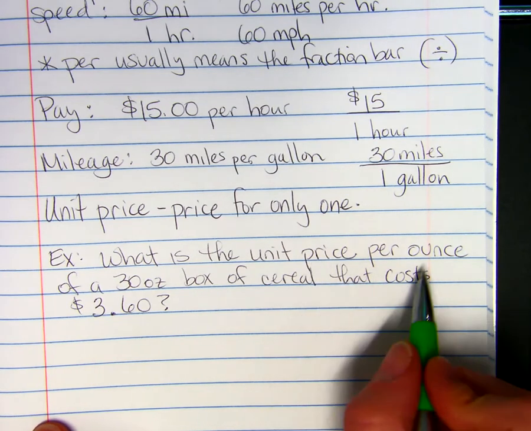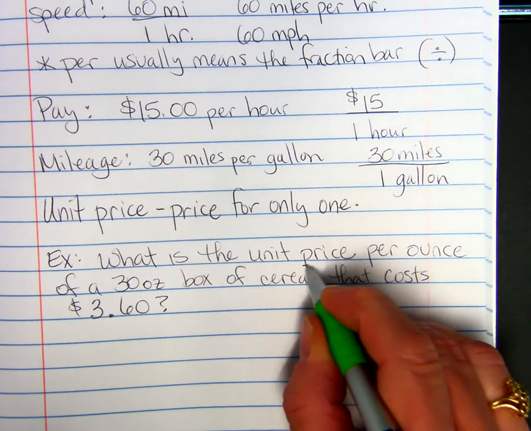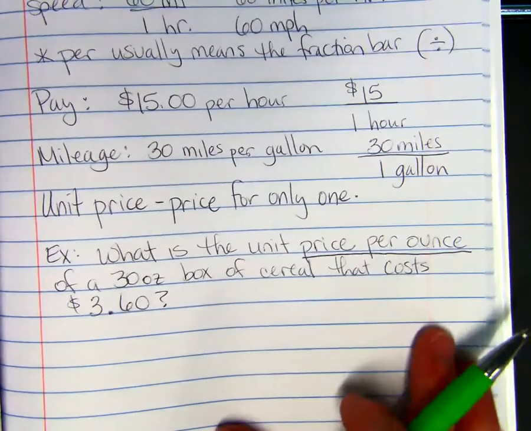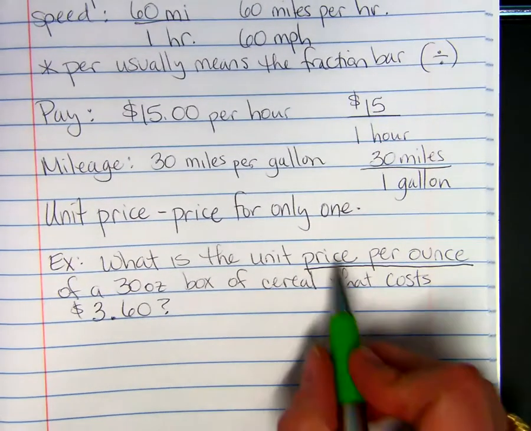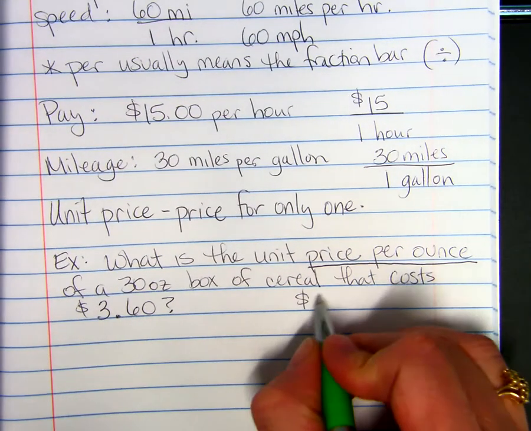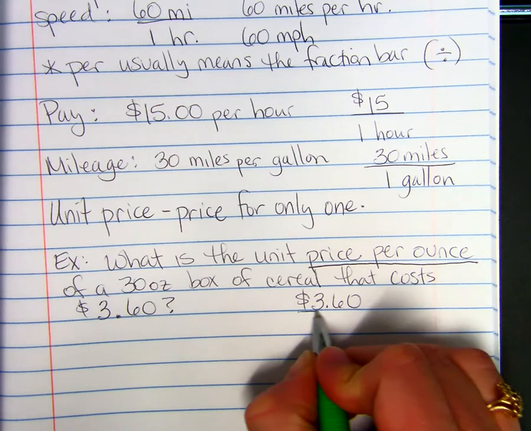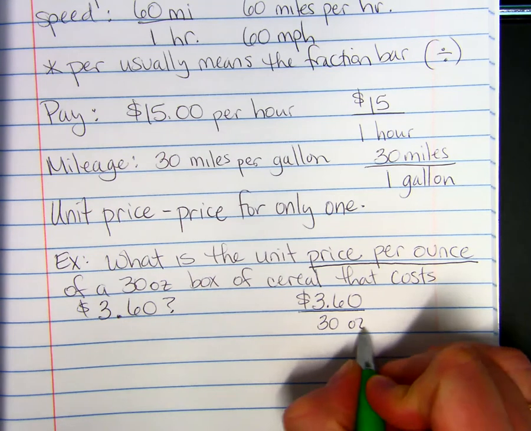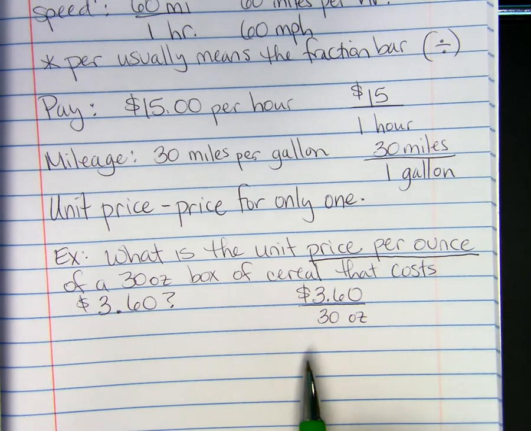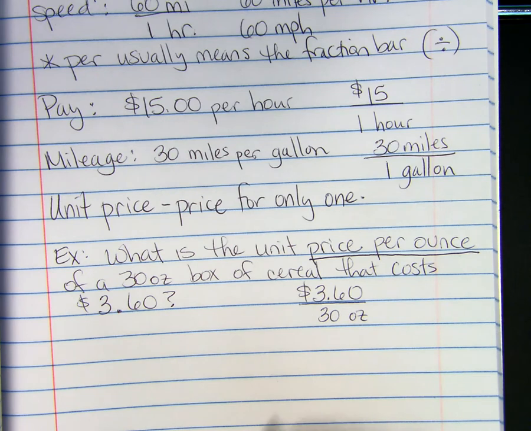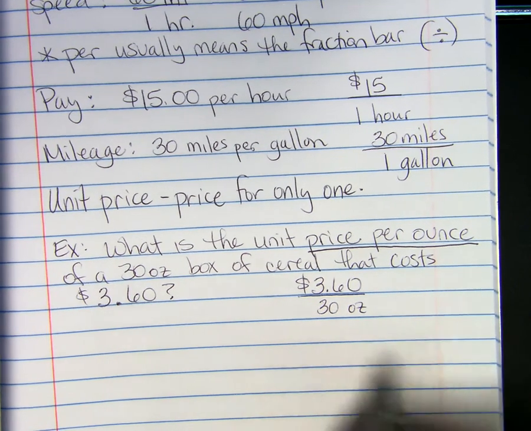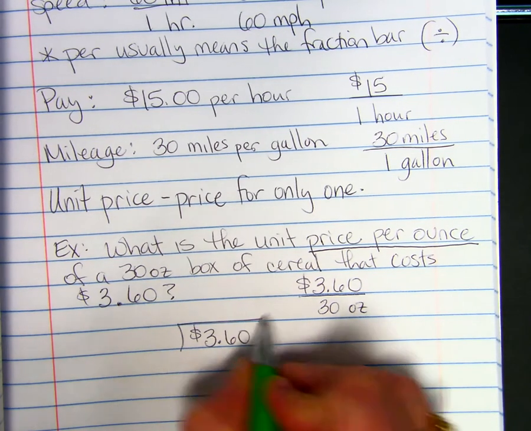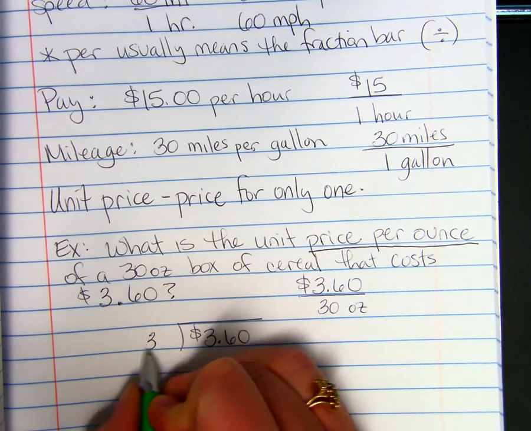So if you look up here in this word problem, I don't know if you can find that word per, look before it and after it. So we want price per ounce. So we're going to write the price, which is $3.60. We're going to write the division bar, and then how many ounces, which is 30 ounces. To find the price per ounce, we're going to go ahead and just divide. We're going to divide the price, $3.60, and divide it by 30 ounces.